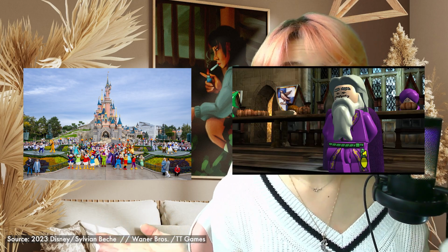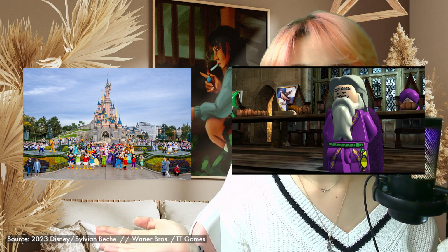This is Disneyland Paris, and this is Lego Harry Potter. But what do they have in common? For starters, their map layout. Disneyland and Lego Harry Potter are both hub worlds. But what does that mean? So a hub world is a world where you have a central place, called the hub, where you always pivot back to and from which you can enter all the levels. It's the only place where all the levels meet.